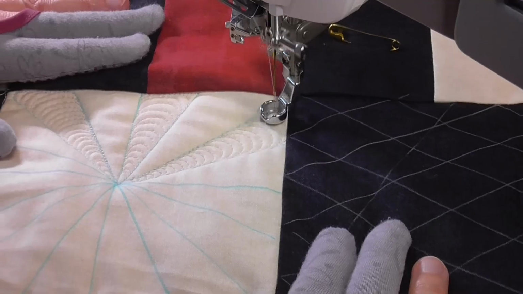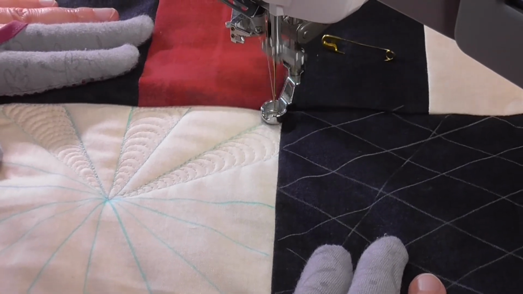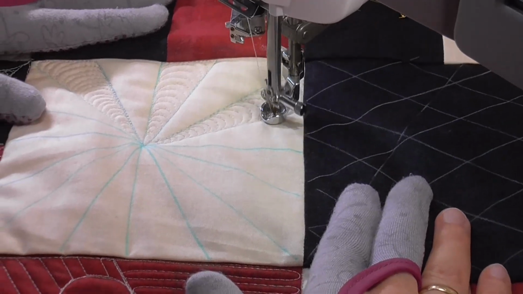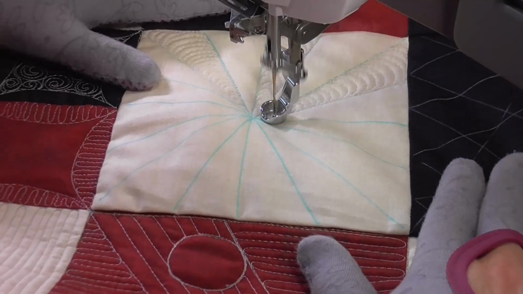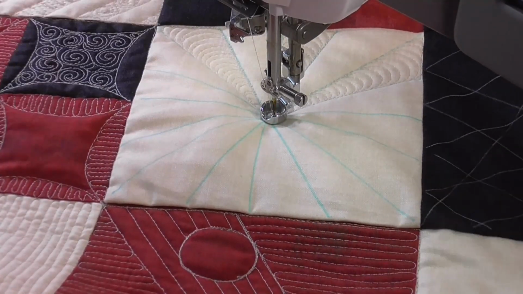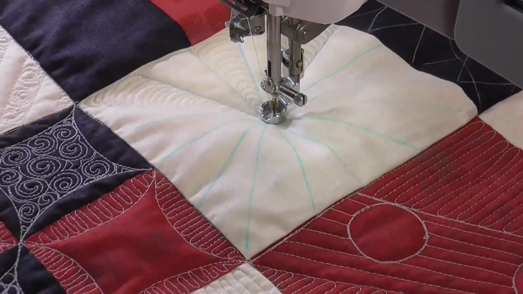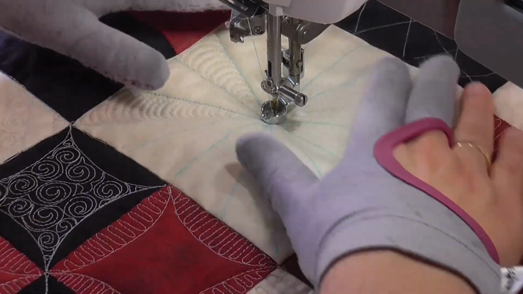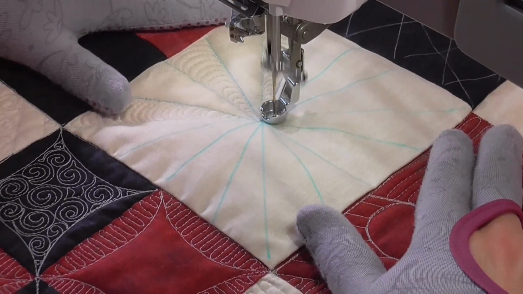Very nice and relaxing pattern. We just quilt echoes of arches. We can always rotate the sandwich, and in a moment we will see the emerging pattern and the emerging texture.